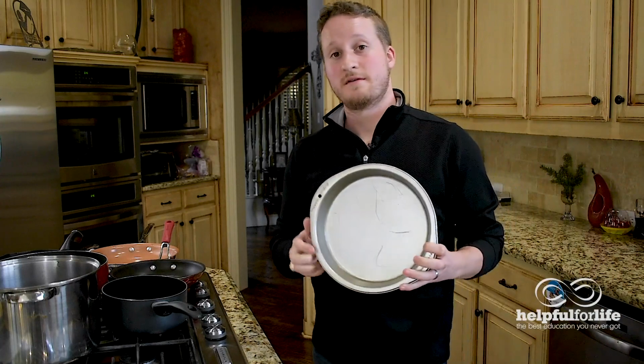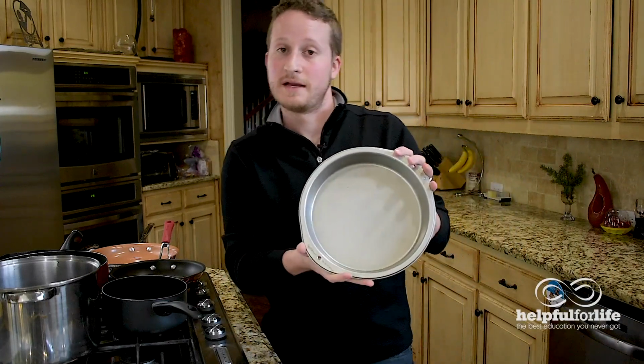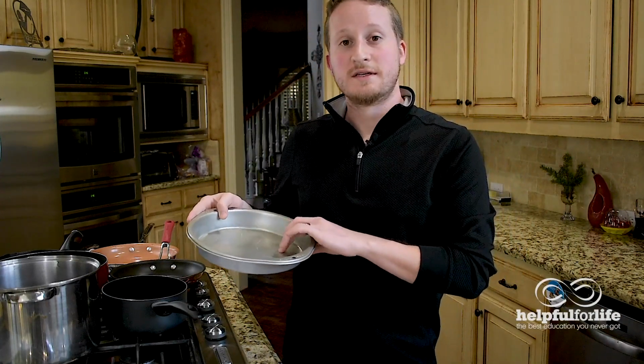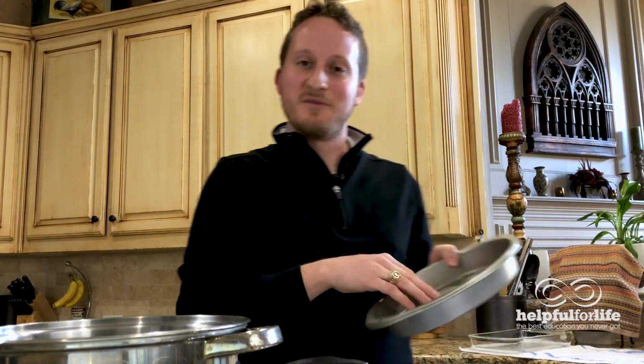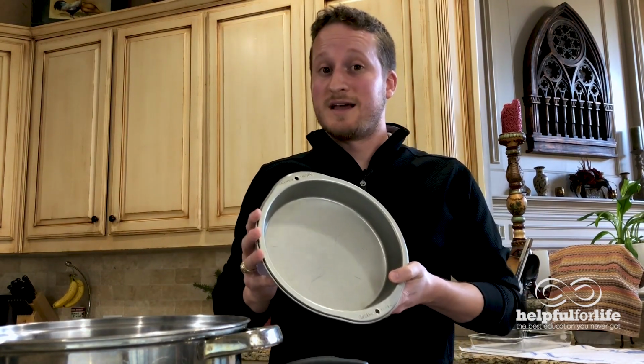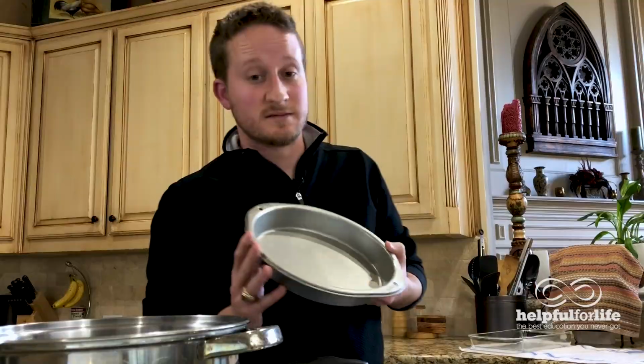The other type of bakeware is metal. Here we've got a pie dish, and the nice thing about metal is it really helps you get things crispy. It's good for obviously pies, but you can use different types of pans to cook potatoes or brownies or cookies, anything that you want to get a nice crisp on. And another big pro is that it is a lot more durable than the glass.